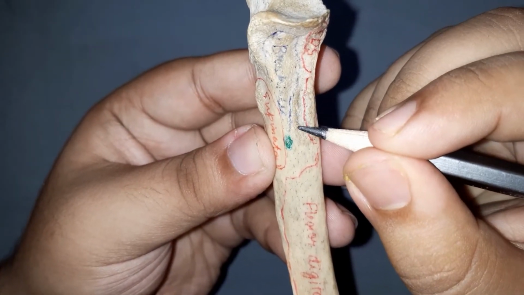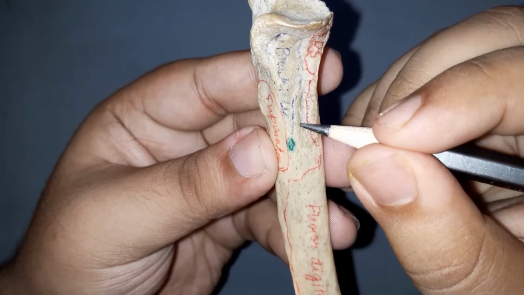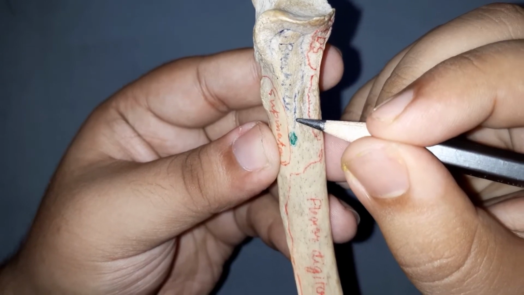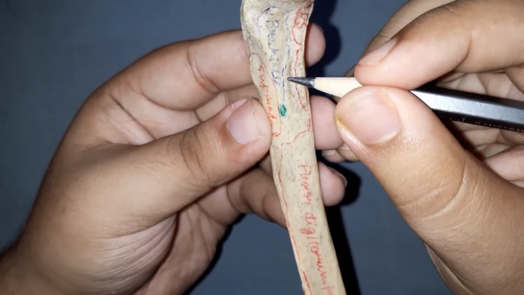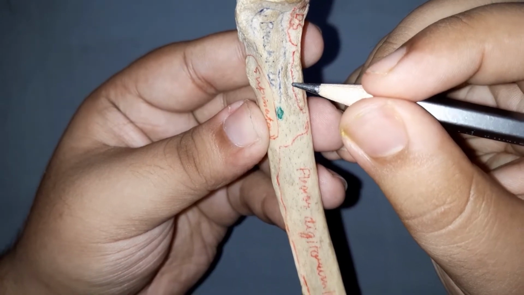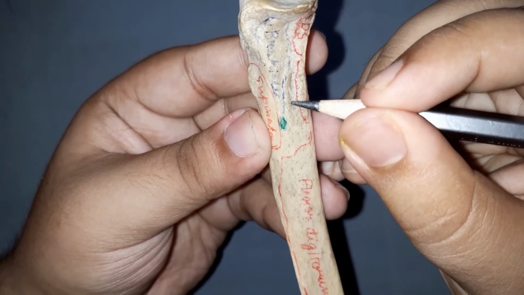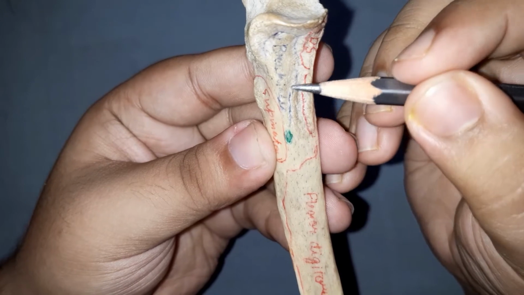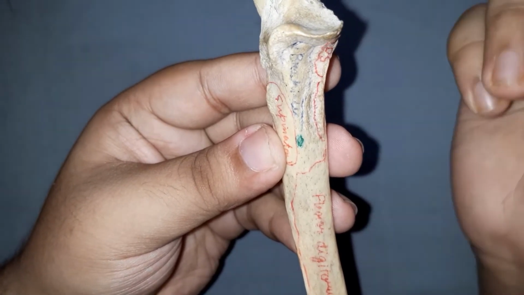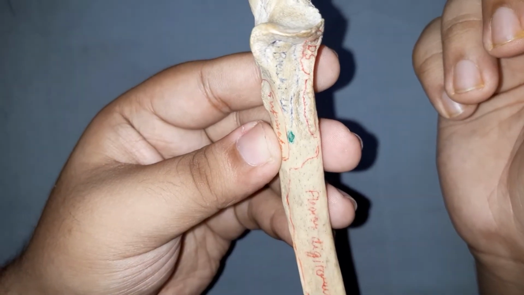This very distinct tuberosity is known as the ulnar tuberosity. Just like the radius had a radial tuberosity, ulna also has this ulnar tuberosity, this rough tuberosity, on the lower part of the anterior surface of the coronoid process.